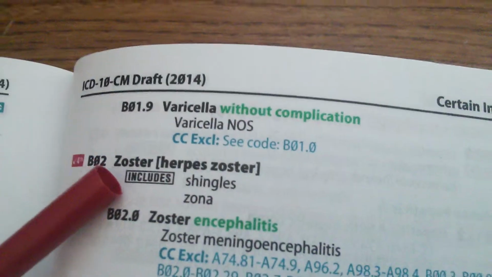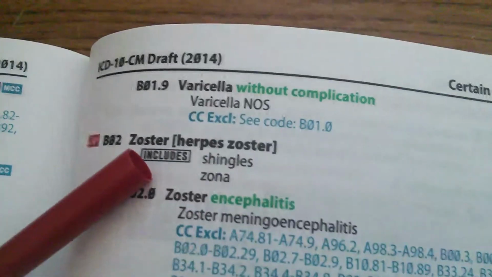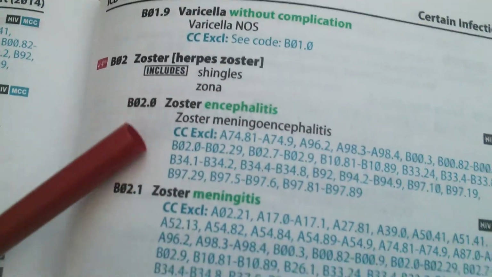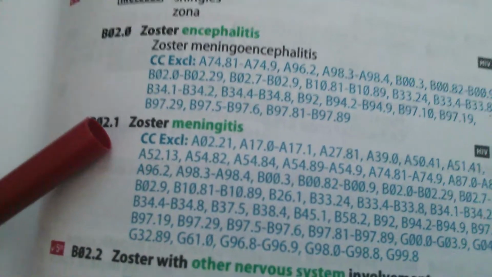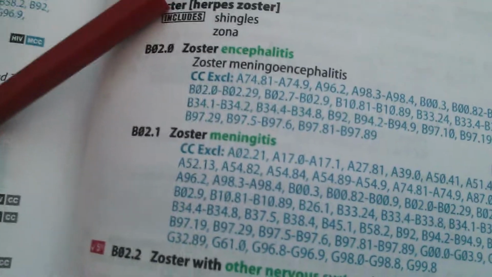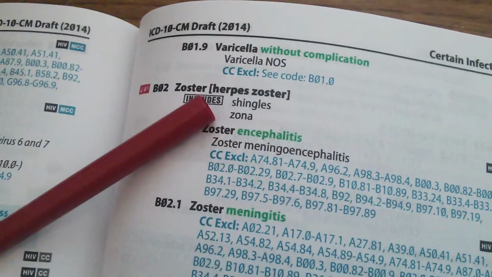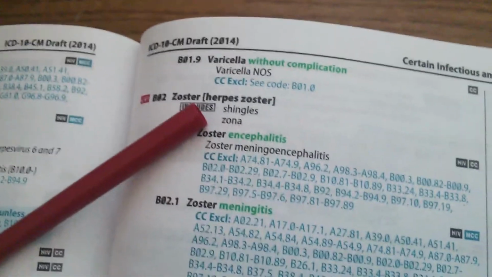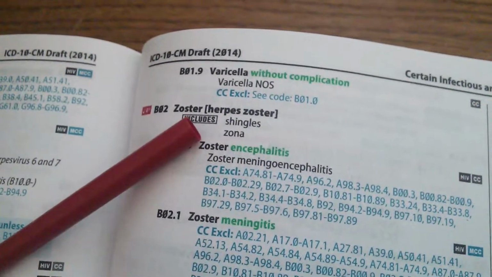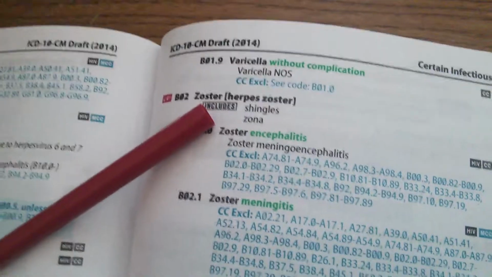There's nothing here, no red text that tells us use additional code or code first, and not one here either. So that must be our only code. It only shows the includes of shingles and zona, which are different names than just herpes zoster, but we don't need an additional code. For herpes zoster with meningitis, we need B02.1.